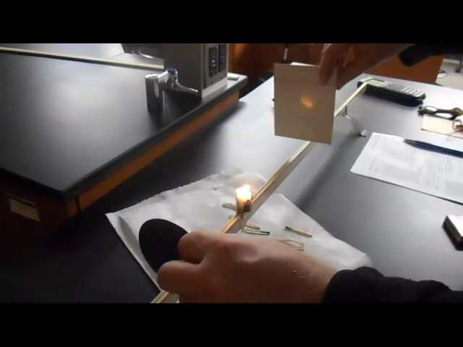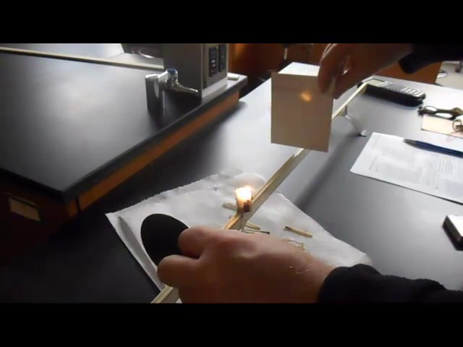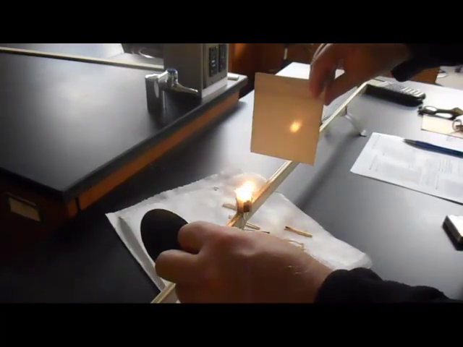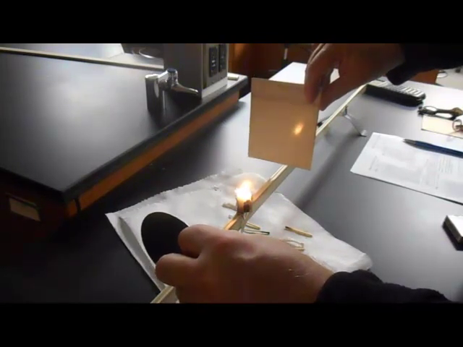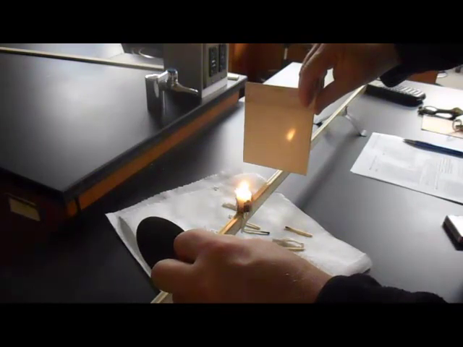Let's see. Oh, here we go, here it is. So I'm 16 centimeters away, and that's the object distance, and the image distance is 26 centimeters. Yep, that's about the best image.